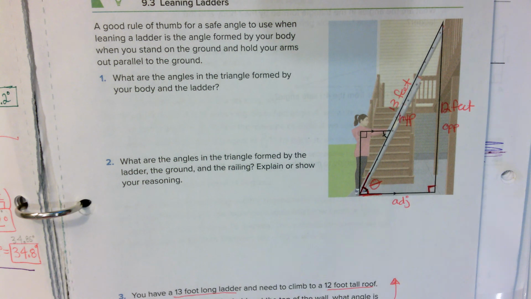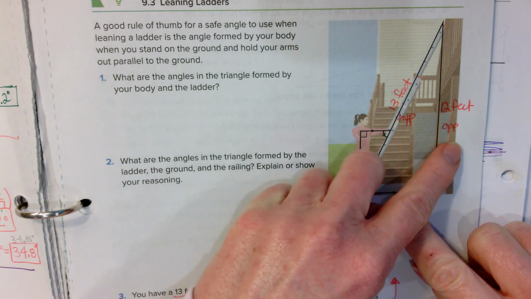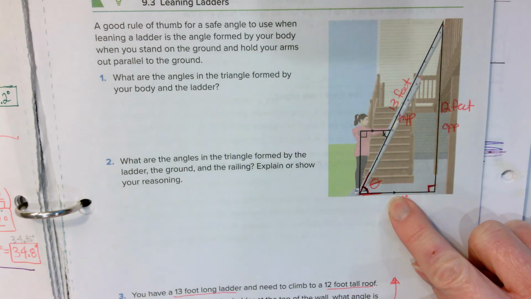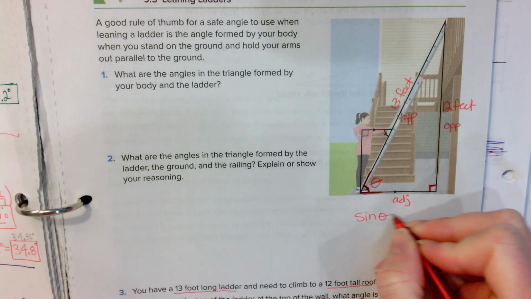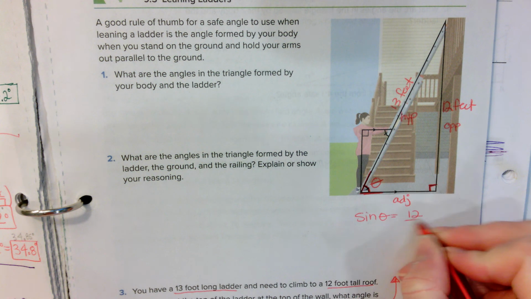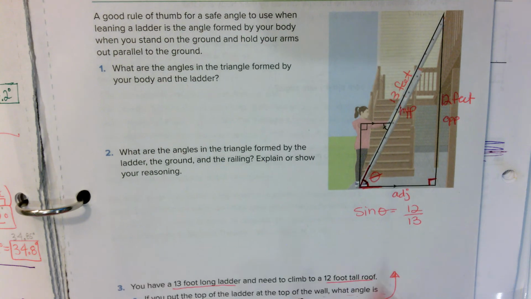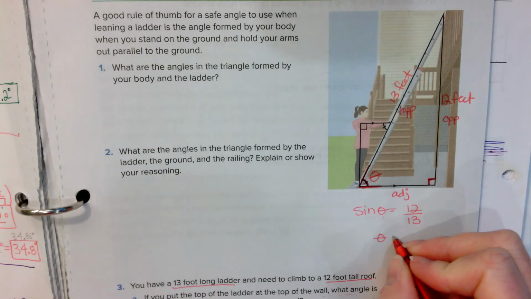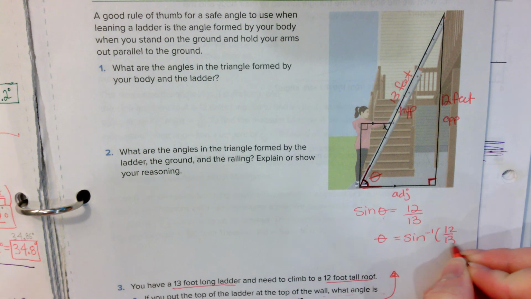So obviously this problem, since I don't know the adjacent side, it's going to be an opposite hypotenuse problem, which means it's a sine problem. The sine of theta is equal to opposite 12 over hypotenuse of 13. To solve this problem, I would need to do the sine inverse of both sides to cancel this sine. And when I do that, I would have theta equals sine inverse of 12 over 13.